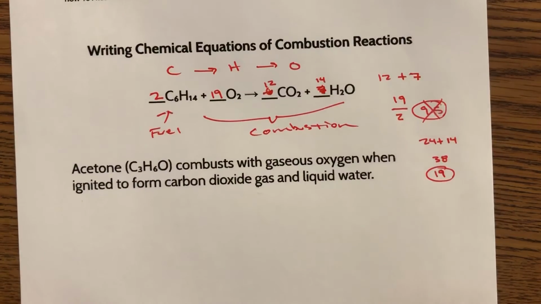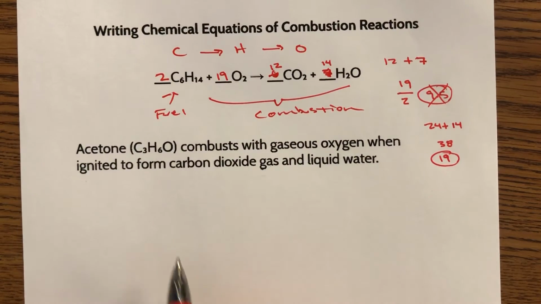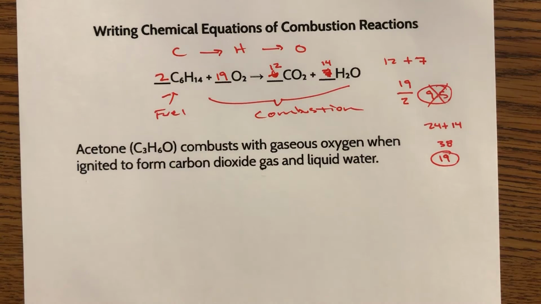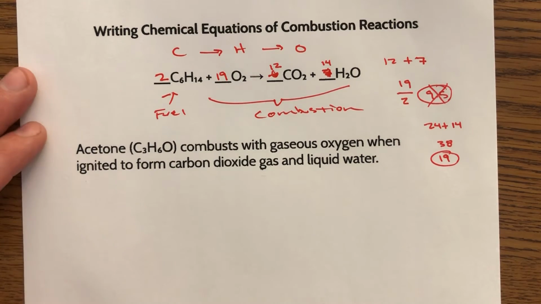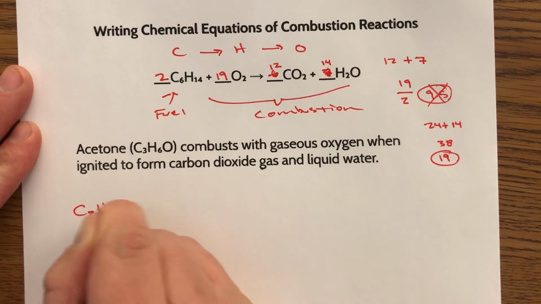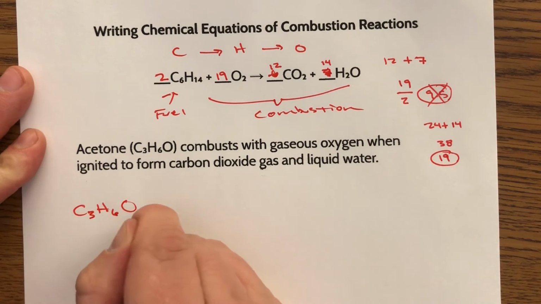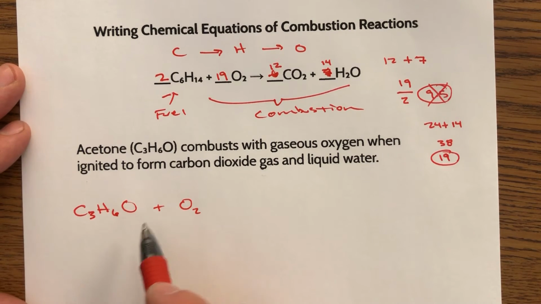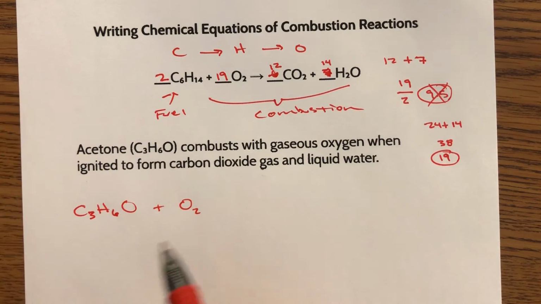Now let's do acetone. Now acetone is an alcohol, because if you notice it has an O on the end, because this one doesn't have an O. All right, so let's draw this one out. So we're going to have acetone, which is C3H6O, okay? And we're going to combine it with oxygen. Acetone is basically fingernail polish remover, if you didn't know. And basically, it doesn't combust with oxygen readily.